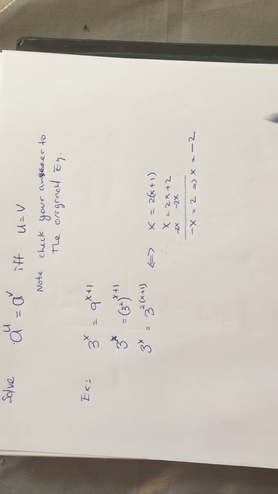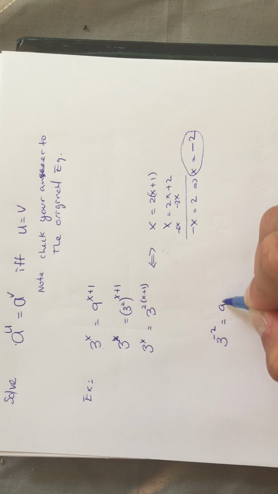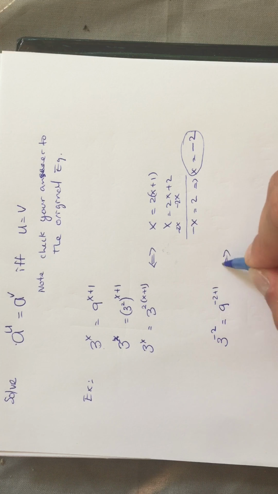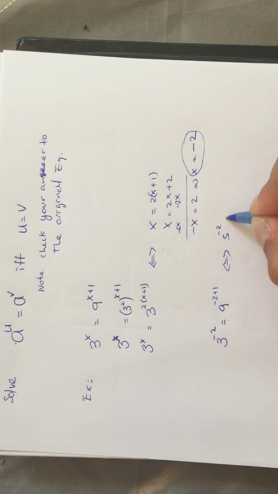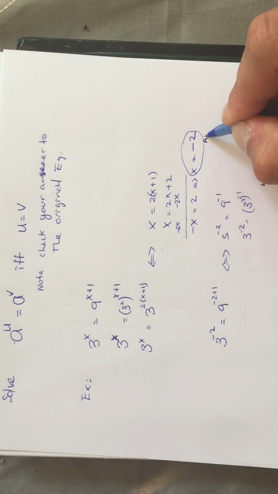So why is it true? Check your answer. If I put it in, 3 to the minus 2 must equal 9 to the minus 2 plus 1. And this here is 9 to the minus 1. So this is 3 to the minus 2 equal to 9 to the minus 1. But think about 9 to the minus 1, this is 3 squared to the minus 1. So it is 3 to the minus 2. So it is correct. Okay, so this is the answer.